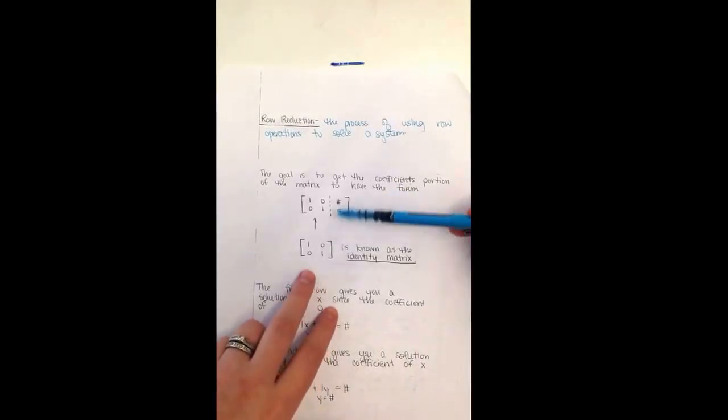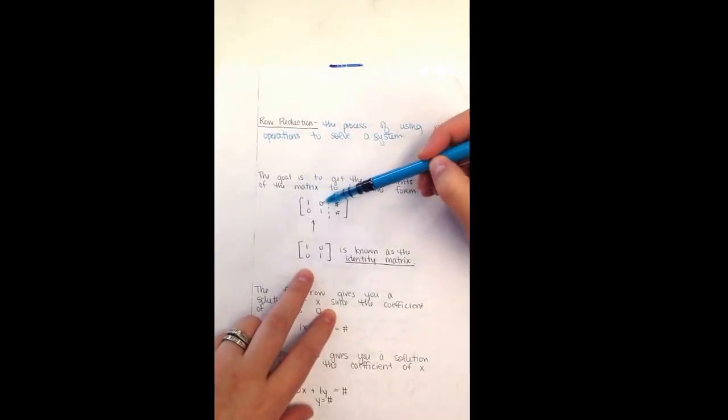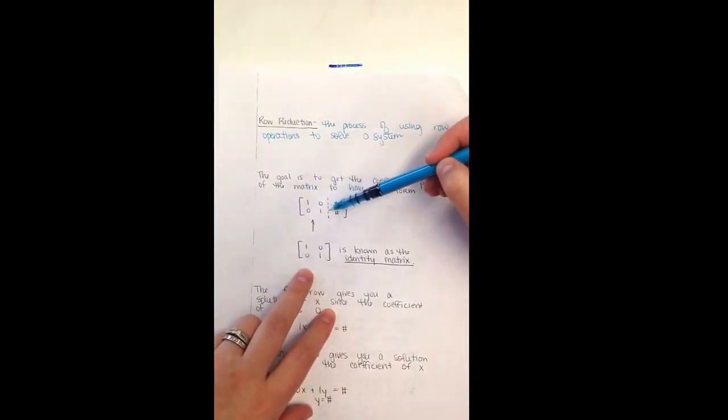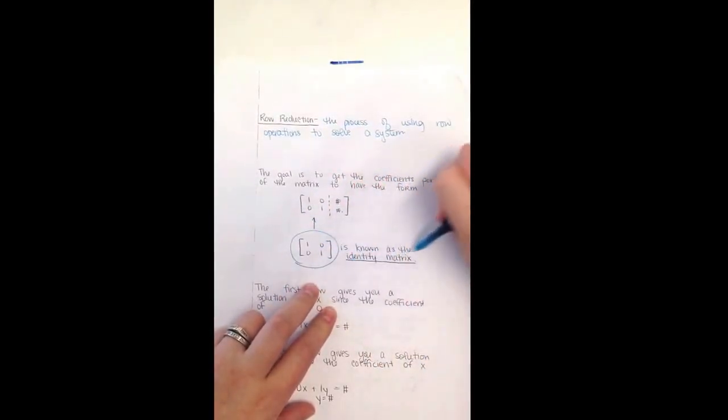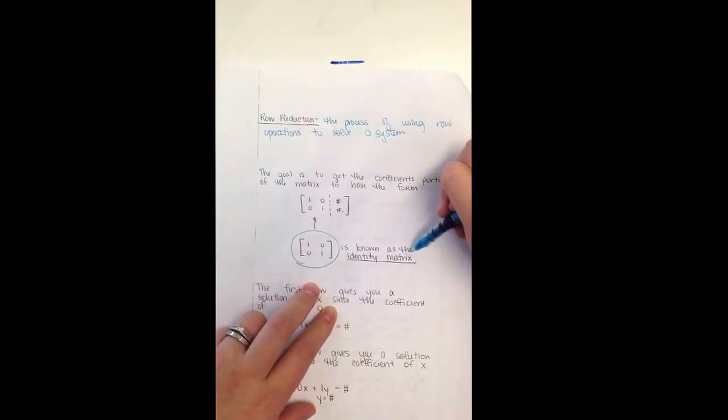A matrix is solved, or in the identity matrix, when it gets down to this. I have 1, 0 and a number. Remember that dotted line. 0, 1 and a number. This is just like a fun fact. This matrix is called the identity matrix. We're going to get to what that means a little bit later.